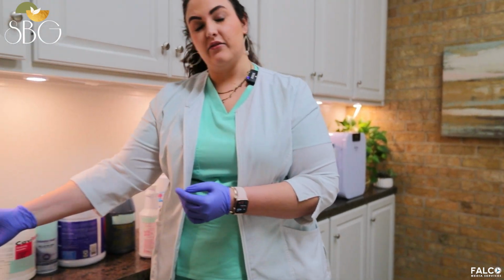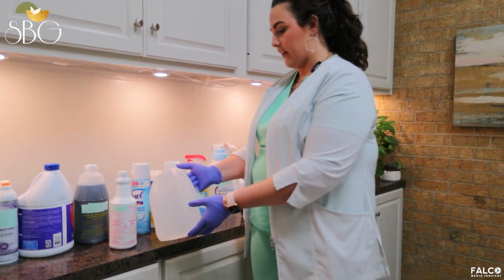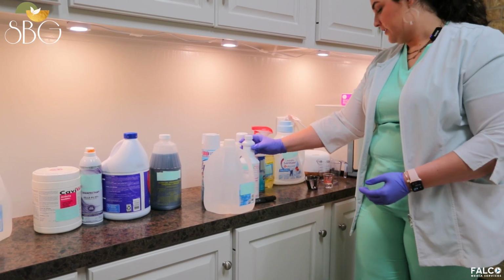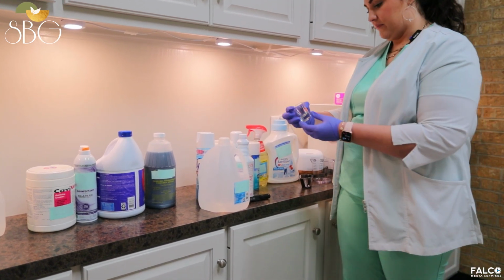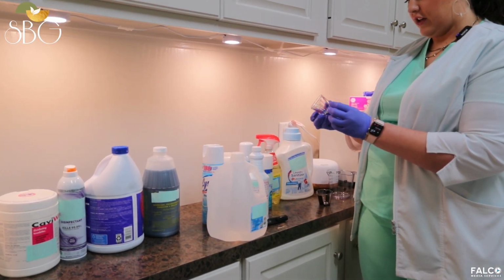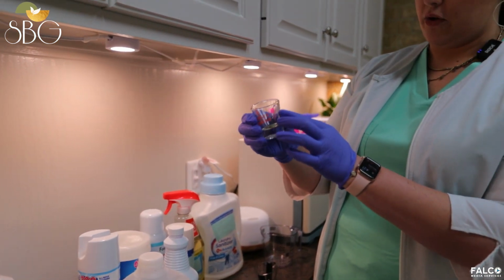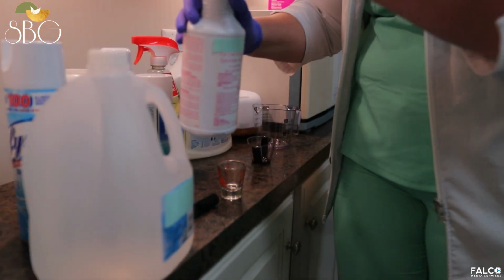So for this mixing ratio, we need 1 gallon of water and just a ½ ounce of disinfectant. So I'm going to look here at how many ounces. This is a 1 ounce glass, so I'm only going to fill it halfway.